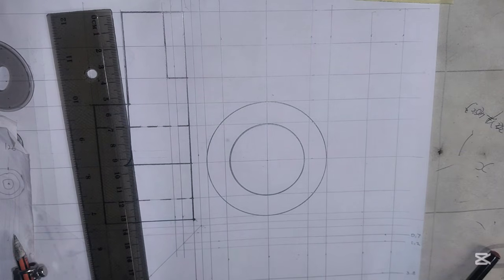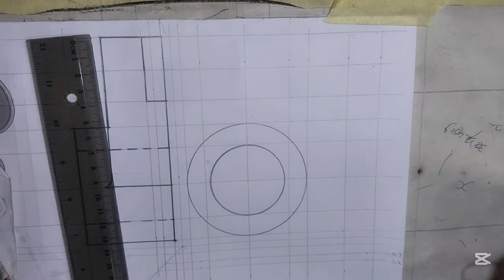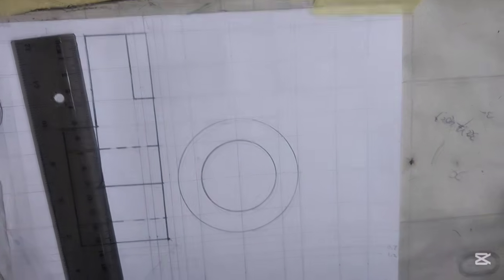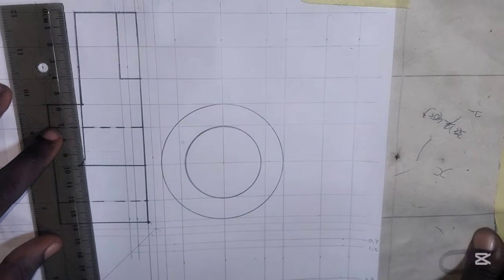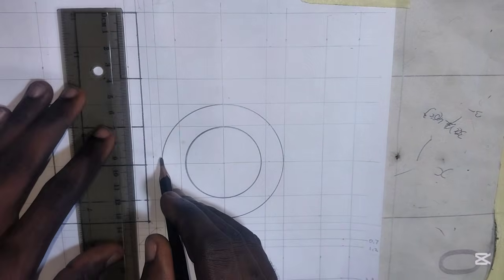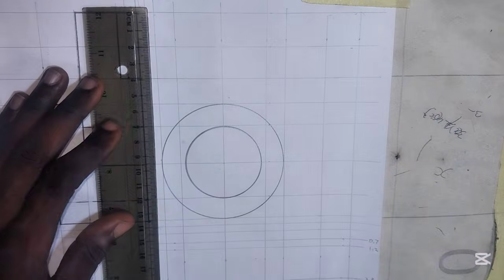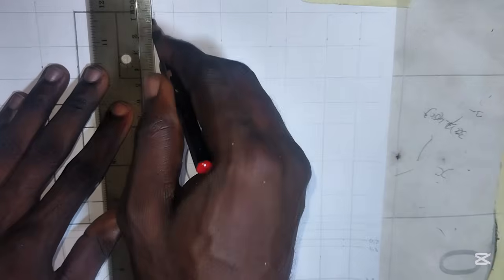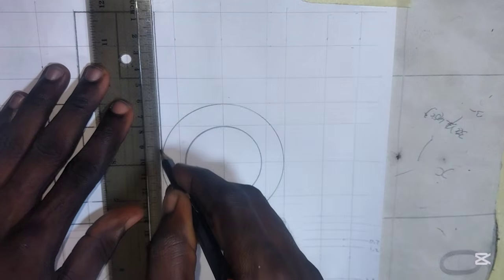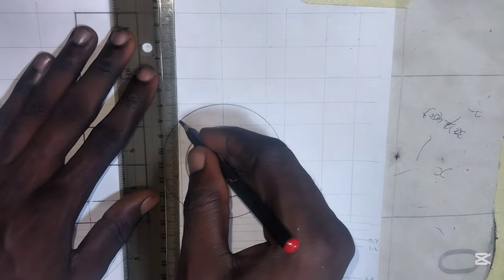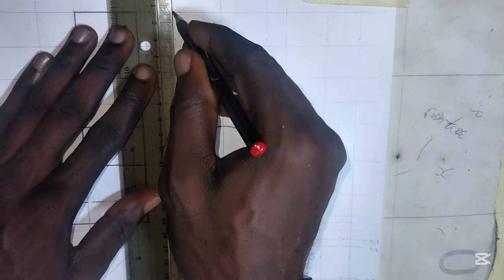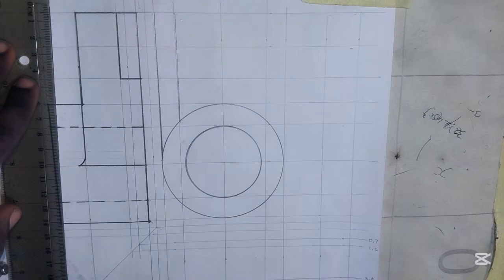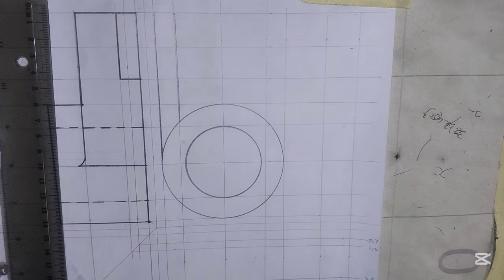Now let's continue. Now, the highest point of this diagram here, this is the highest point, right? Now, from here to here, you make it a thick line. The highest point to this place, like this, just to intersect with the circle. The second one also the same thing, just to intersect with the circle.